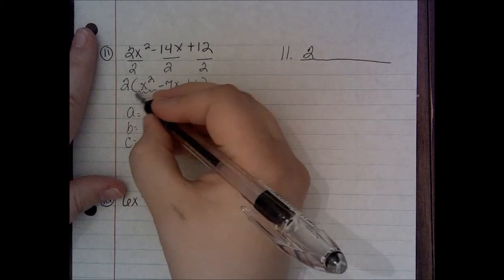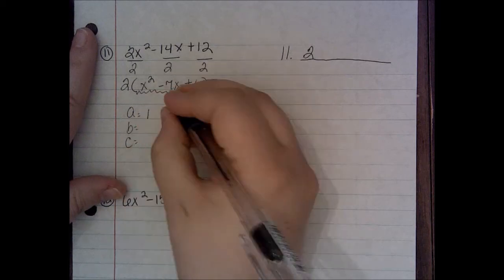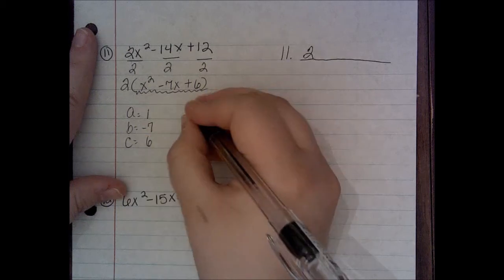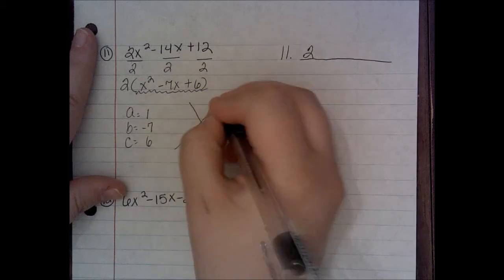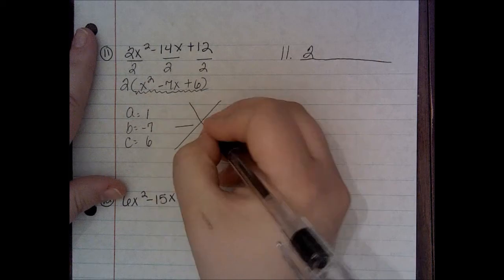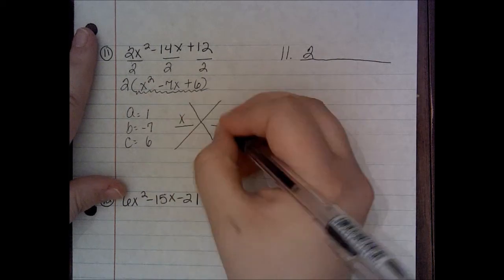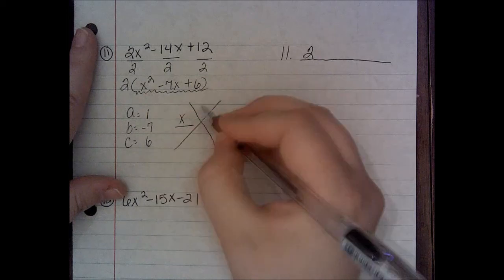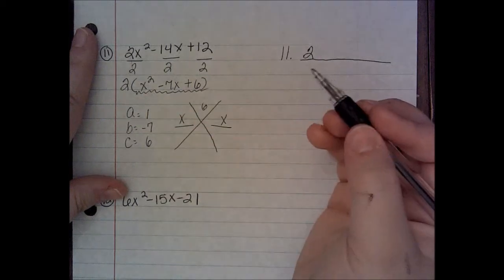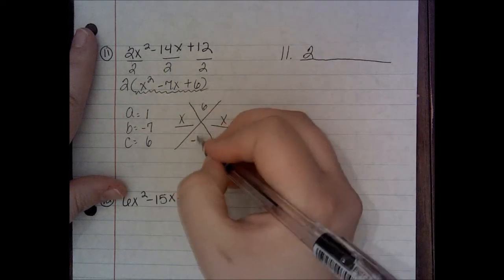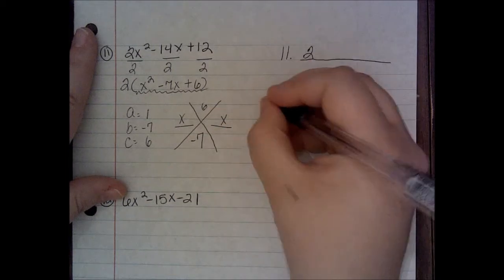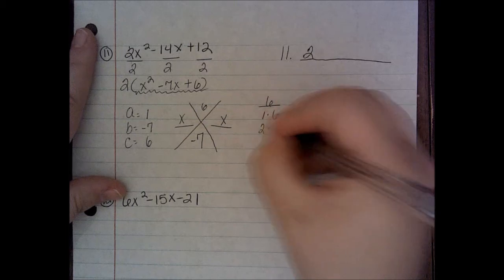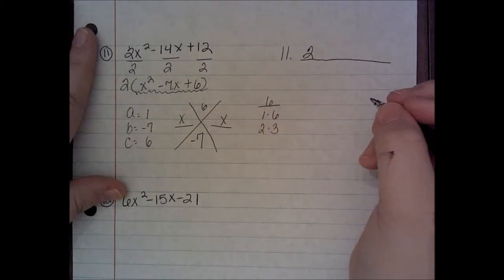A is an understood 1, B is a -7, C is a +6. So your X's go up top. A times C goes up top, which would be 6. Your B goes on bottom, which is a -7. So I need to find out what multiplies to give me a +6 and adds to give me a -7.